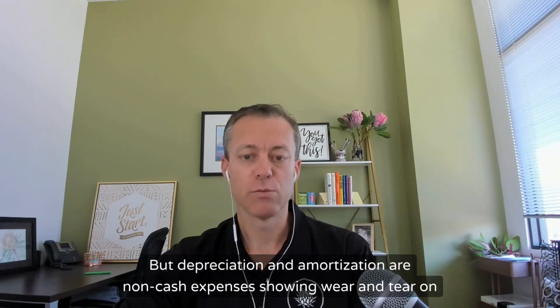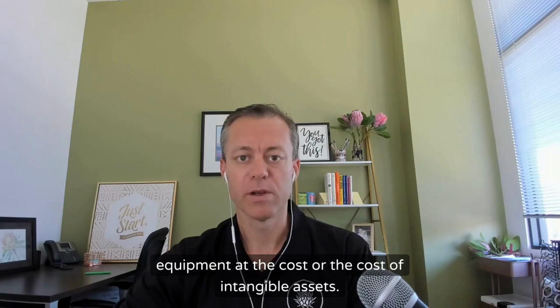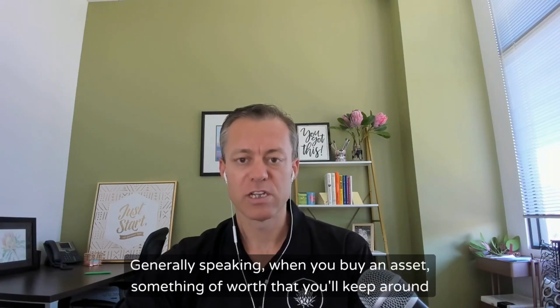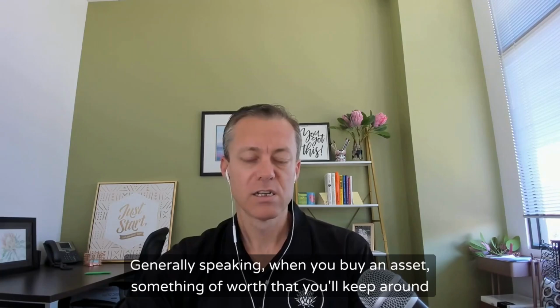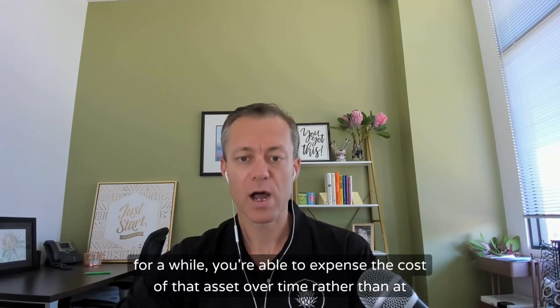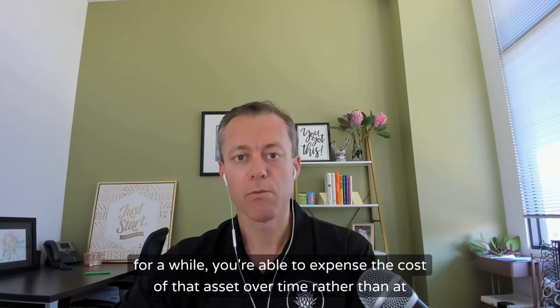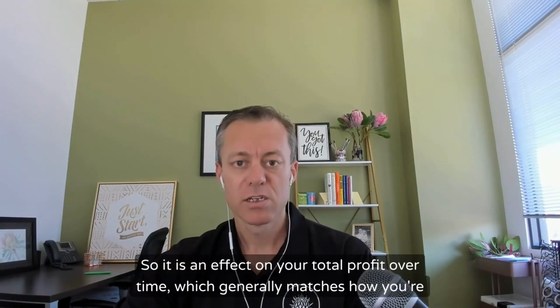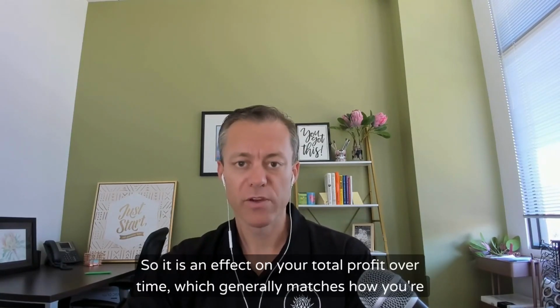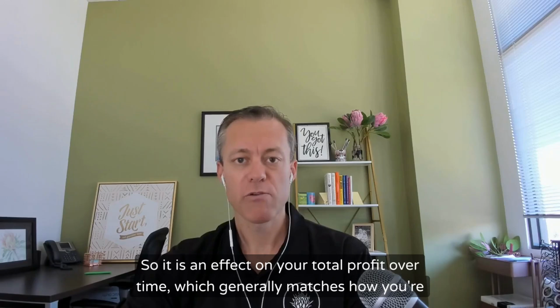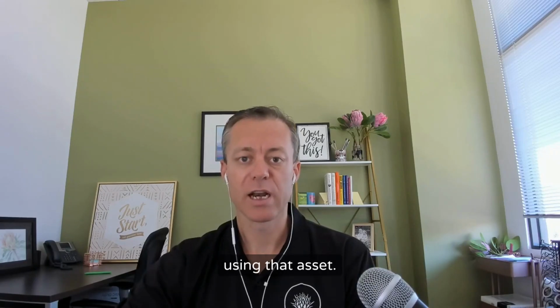But depreciation and amortization are non-cash expenses showing wear and tear on equipment or the cost of intangible assets. Generally speaking, when you buy an asset, something of worth that you'll keep around for a while, you're able to expense the cost of that asset over time rather than at purchase. So it is an effect on your total profit over time, which generally matches how you're using that asset.